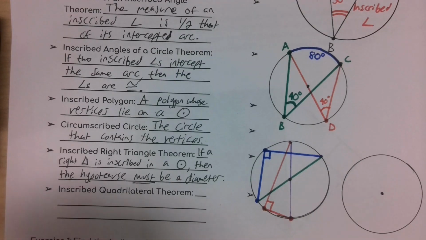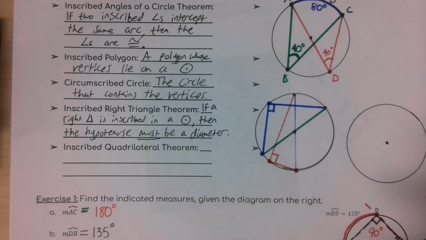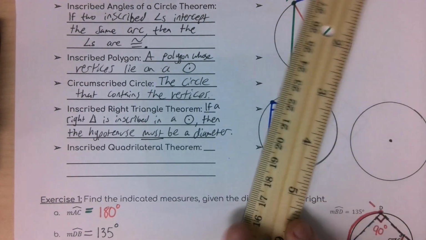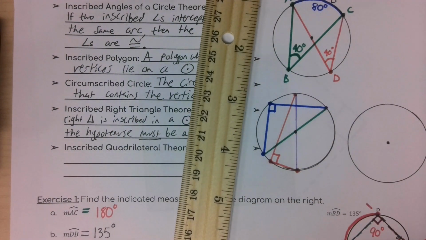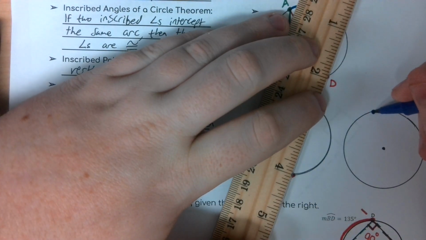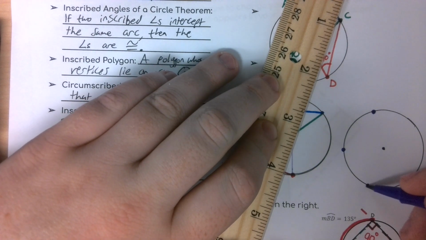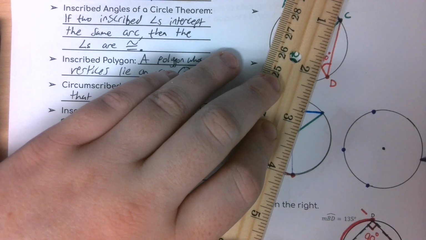Last, most certainly not least, in 10.4, we have the inscribed quadrilateral theorem. This theorem says, anytime you have a quadrilateral that is inscribed in a circle, something else special happens. So I'm going to draw sort of a goofy quadrilateral here. I'm going to draw it with sides like this, this, this, and this.